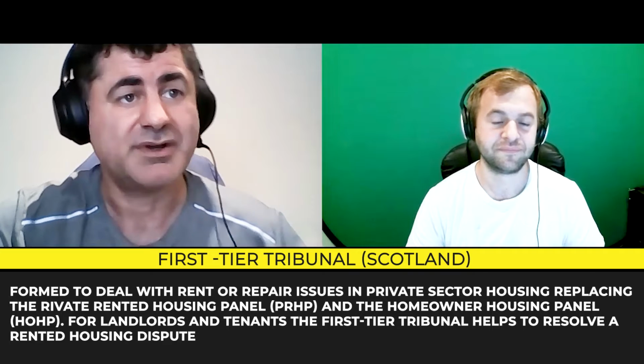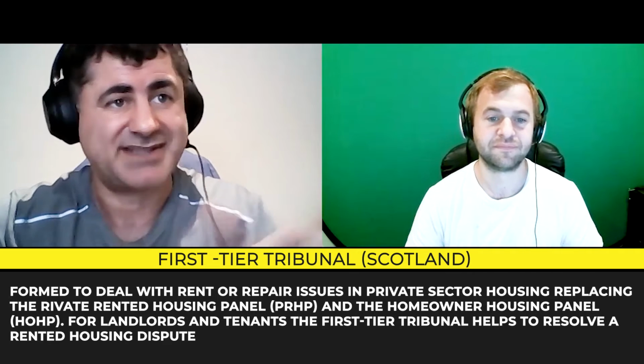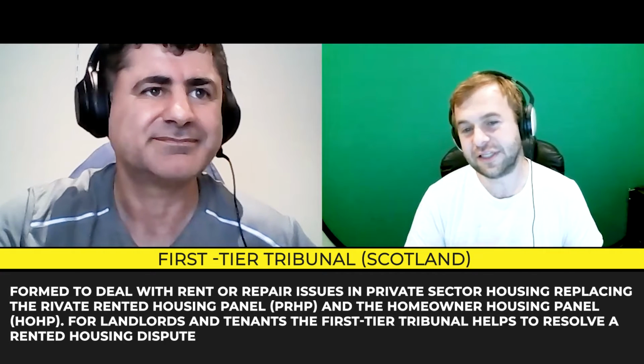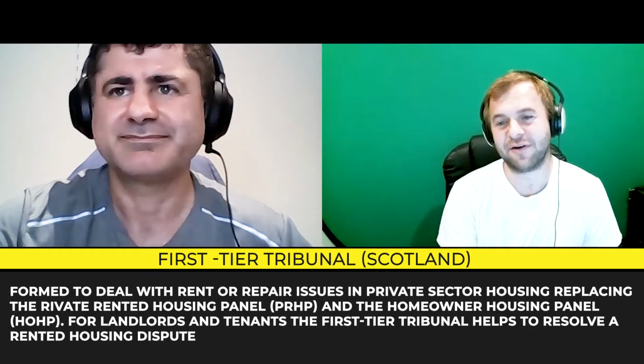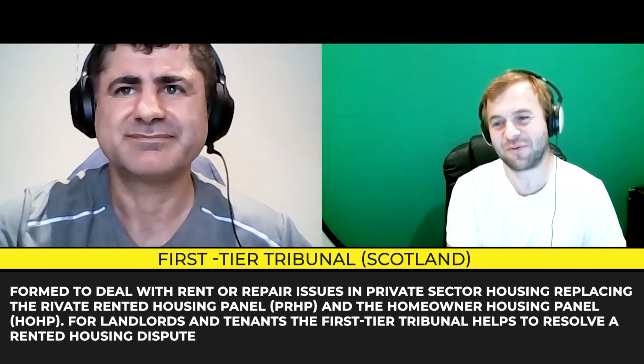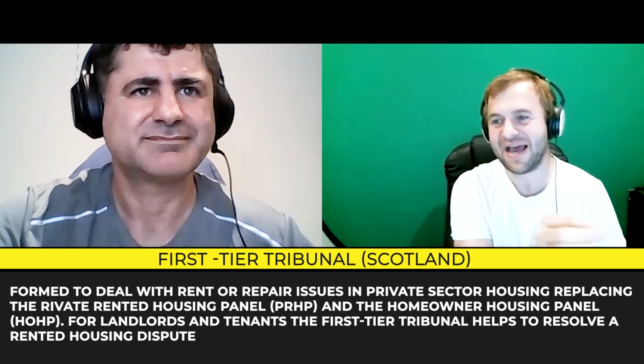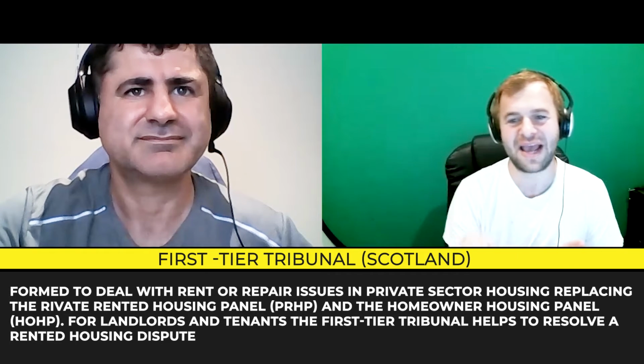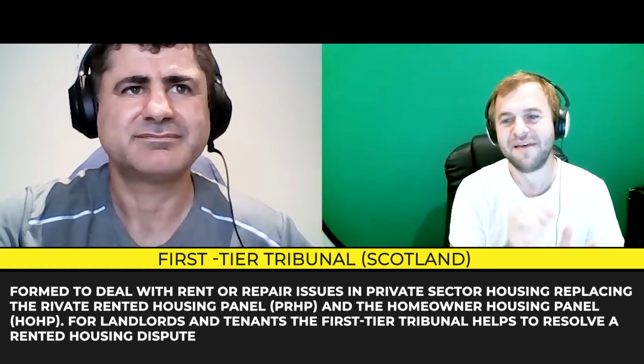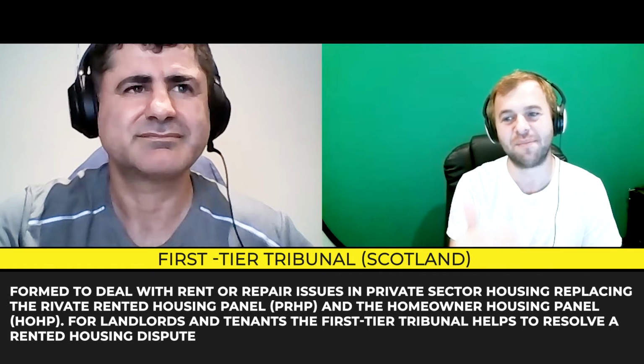The next word is first tier tribunal. This one is based in Scotland. It was formed to deal with rent or repair issues in private sector housing, replacing the Private Rented Housing Panel, the PRHP, and the Homeowner Housing Panel, the HOHP. For landlords and tenants, the first tier tribunal helps to resolve rental housing disputes.